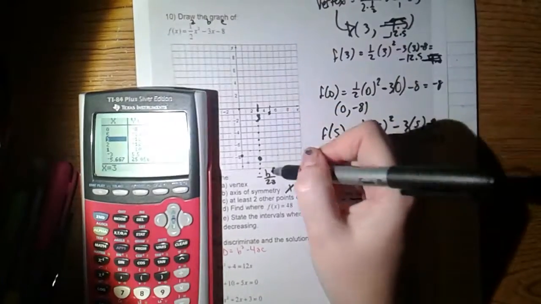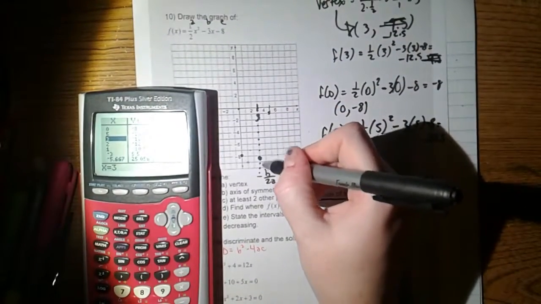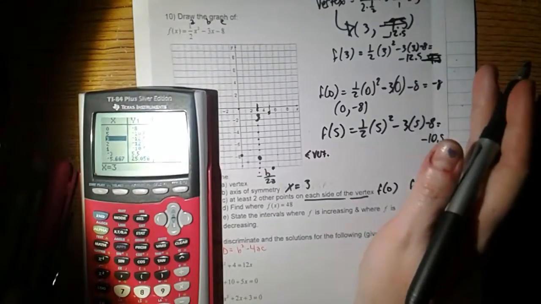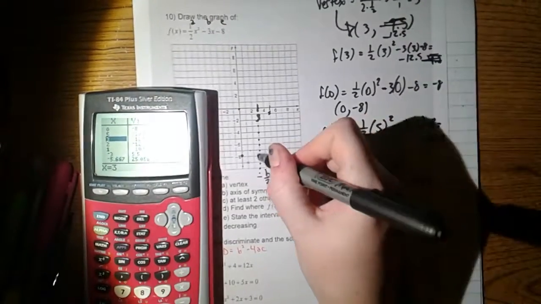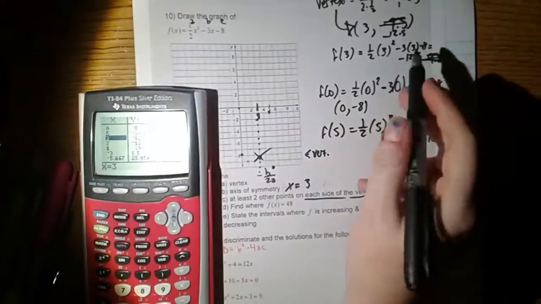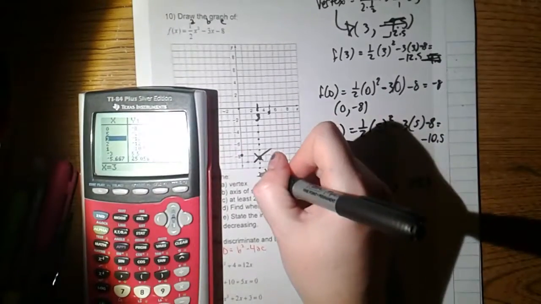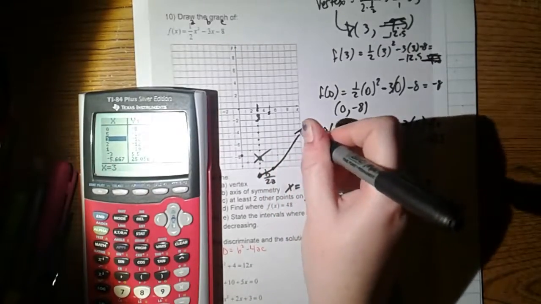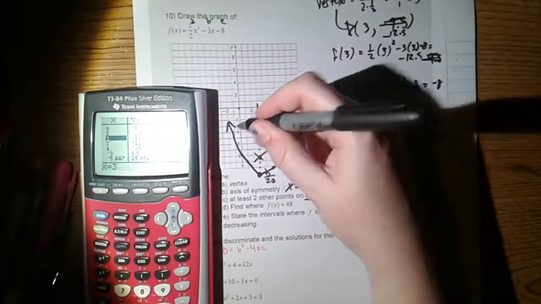If I'm plotting something that's lower than this, then there's a problem somewhere, and that should be a good red flag for you, just like I had right there. That is not our vertex. Our vertex is actually at 3, negative 12.5, so somewhere down here. So our equation's doing something like this.